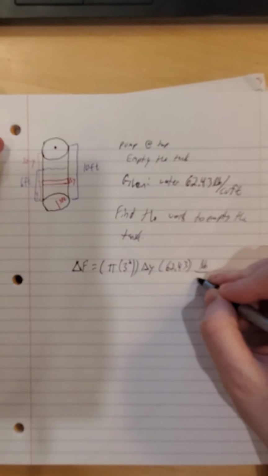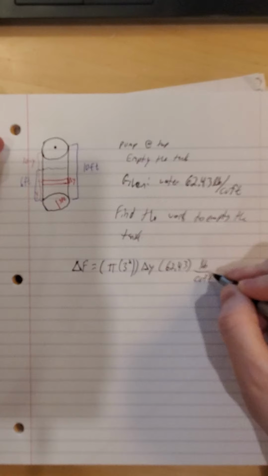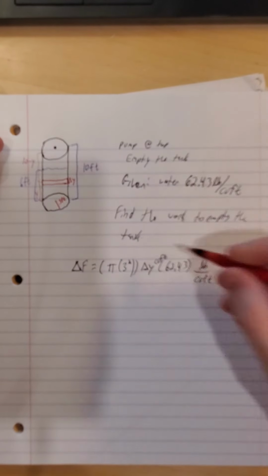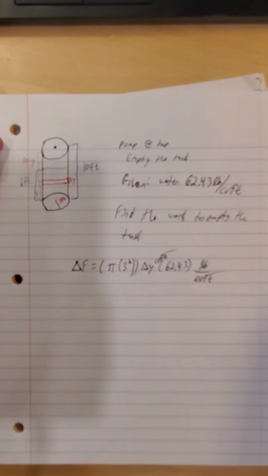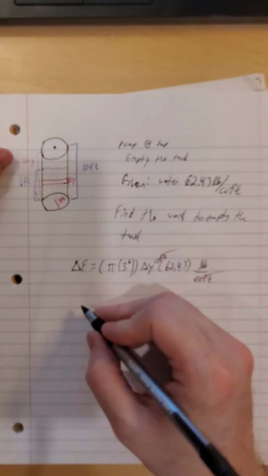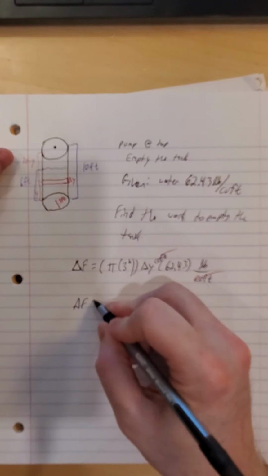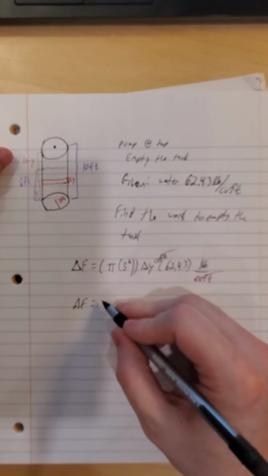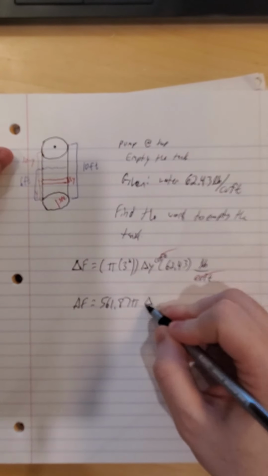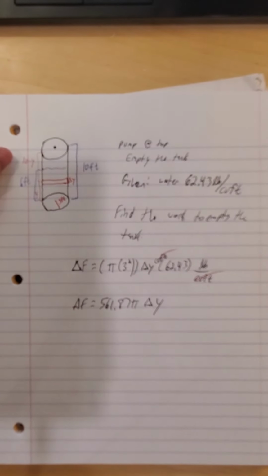So this is pounds per cubic feet. This one was a number of cubic feet. So notice the cubic feet are going to drop. Okay, so delta F, then a little plug and chug on the calculator, 561.87 pi delta y. So that is our change in force.